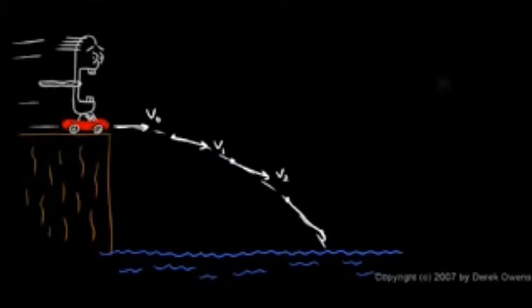And after 3 seconds, v3 might look like this. At any given moment, the velocity vector is tangent to the path. So the direction of the velocity changes as the path curves downward.